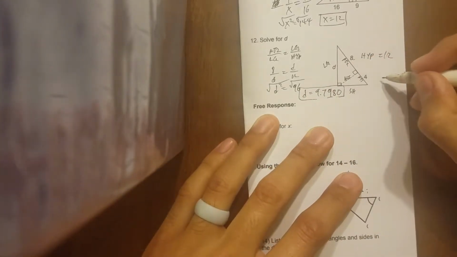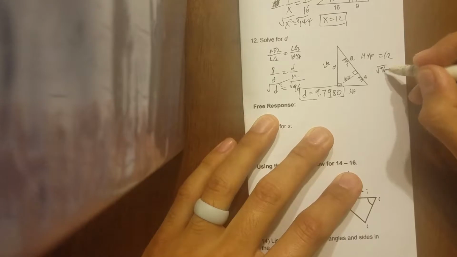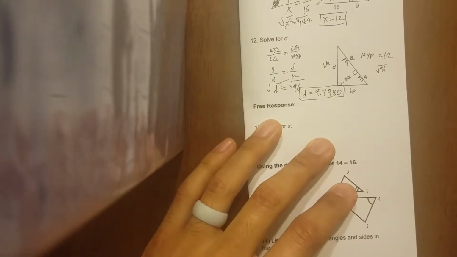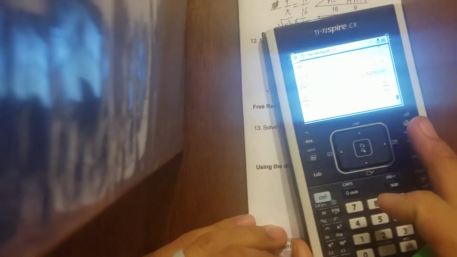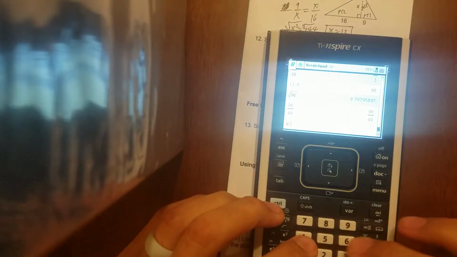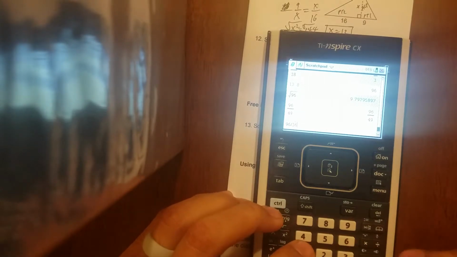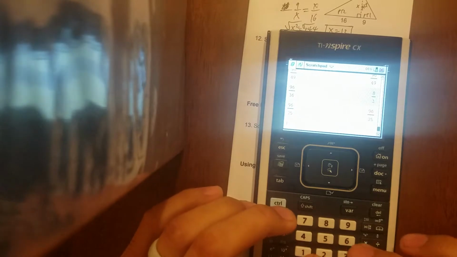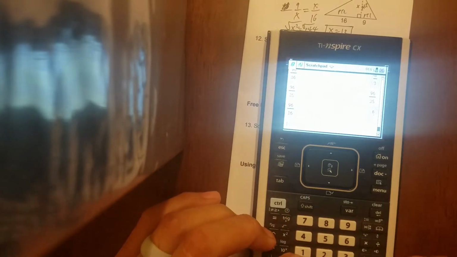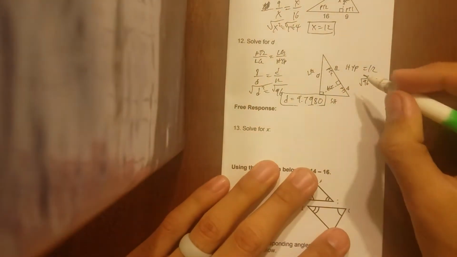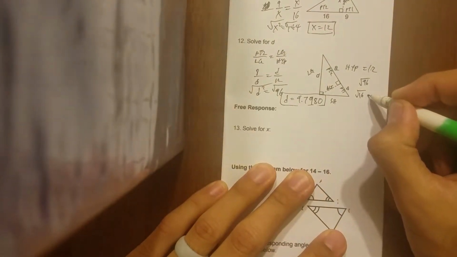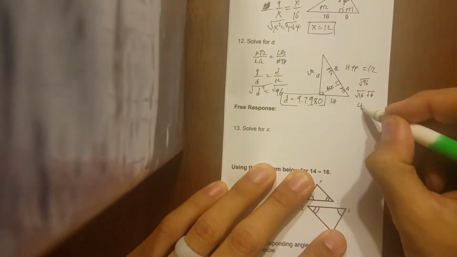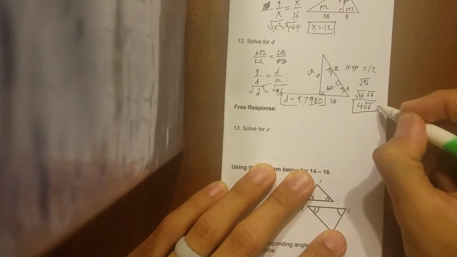Or if you want to simplify it, the square root of 96, let's see, 96 divided by 49. Nope. Here's what I'm doing. So 96 divided by 36. Nope. 96 divided by 25. 96 divided by 16. That works. So 96 is 16 times 6. Square root of 16 is 4, so 4 square root of 6. Either answer works.